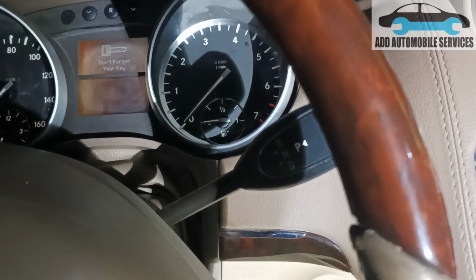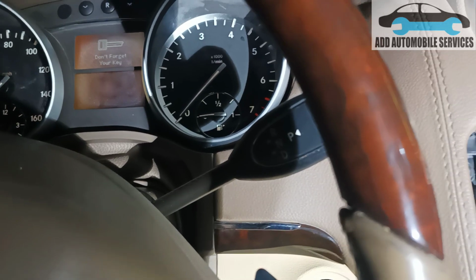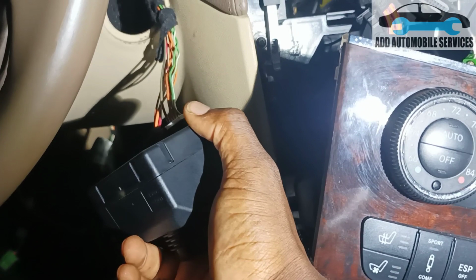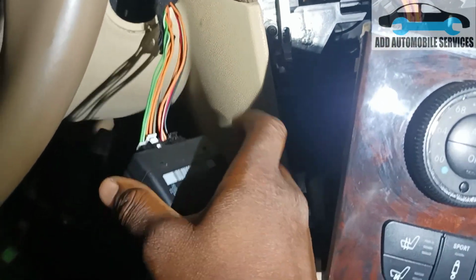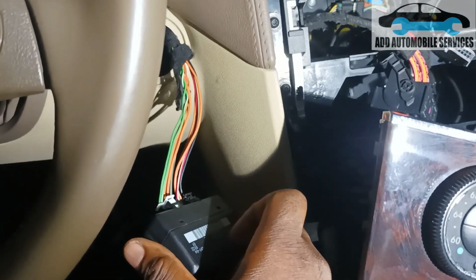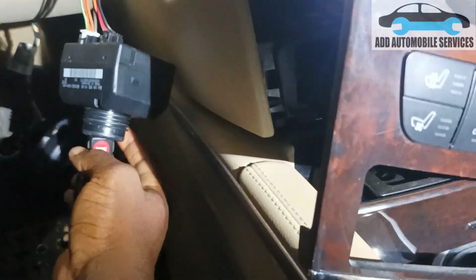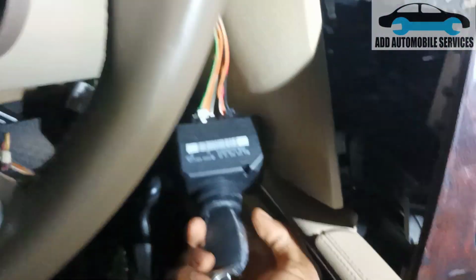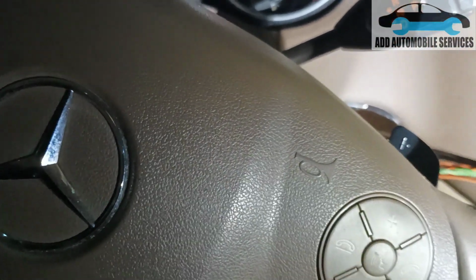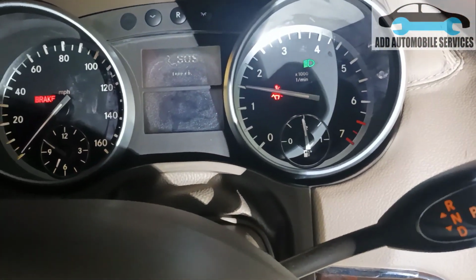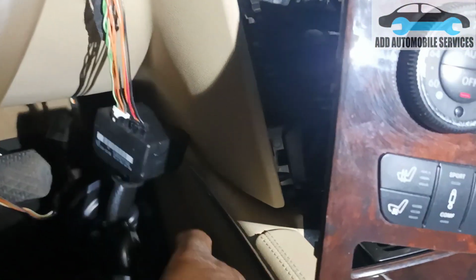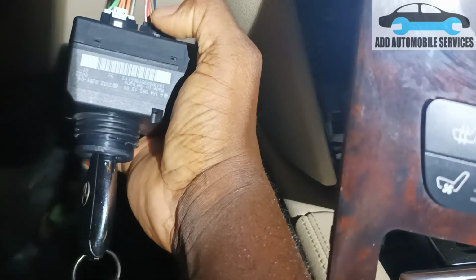If the vehicle starts, then that means I have to work on the EZS. If not, I have to go and remove the ISM also and see if the issue will go off. But if I remove this one and the issue goes off, then the problem is from the EZS, not the ISM. After removing it and fixing it back, let me place in the key and crank it and see if it will work. And voila, the vehicle is running. So that means the problem is from this EZS.